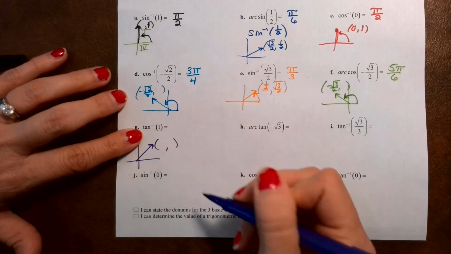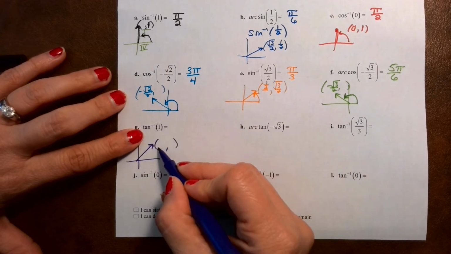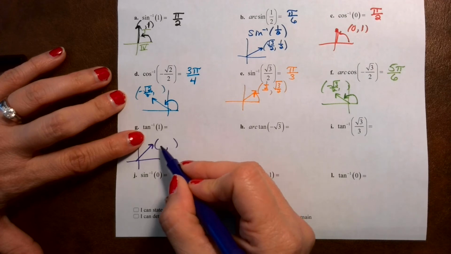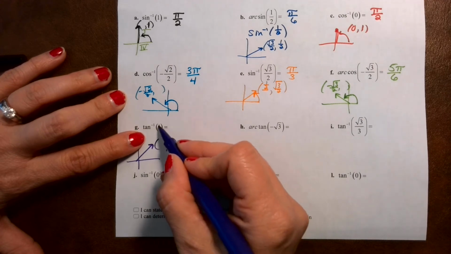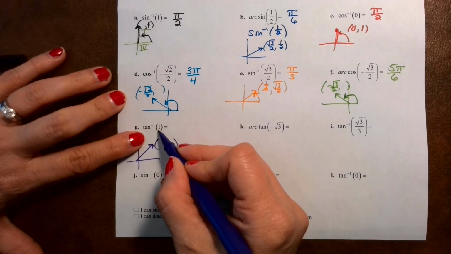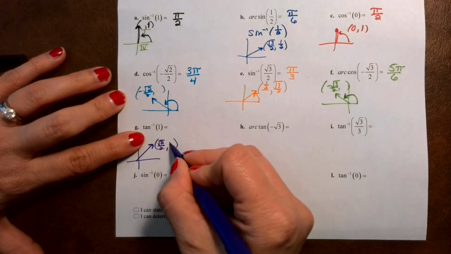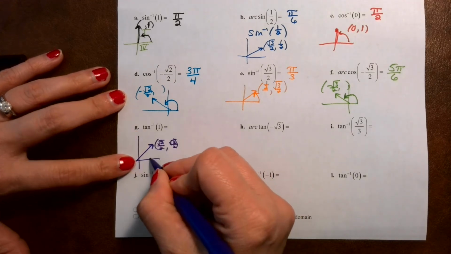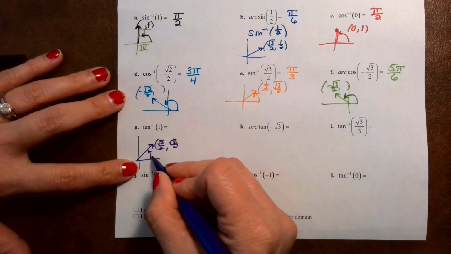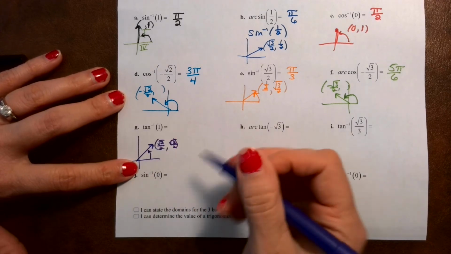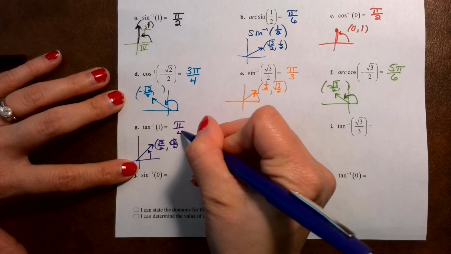And remember, tangent is sine over cosine. Sine over cosine. How does it make a 1? Oh, I know. It must be same over same, right? What family has tangent that equals a 1? It's the pi over 4.